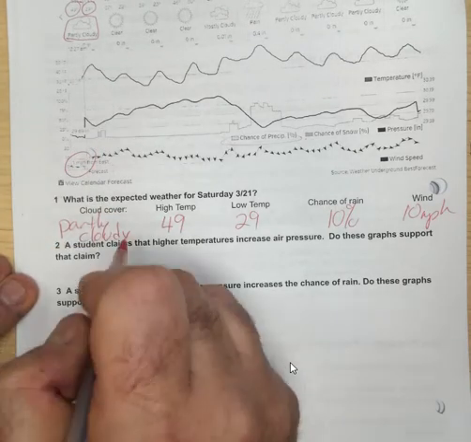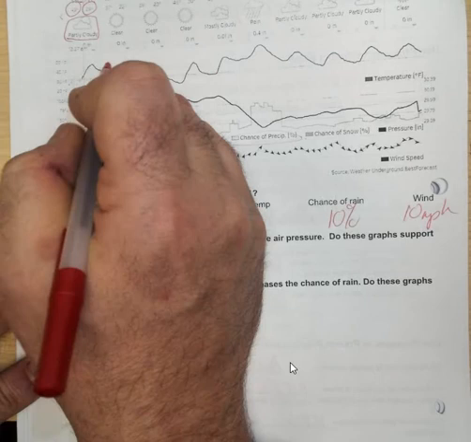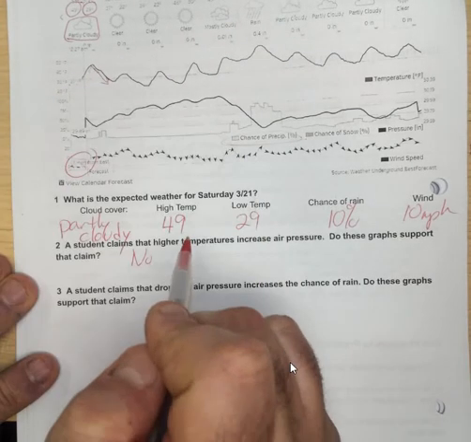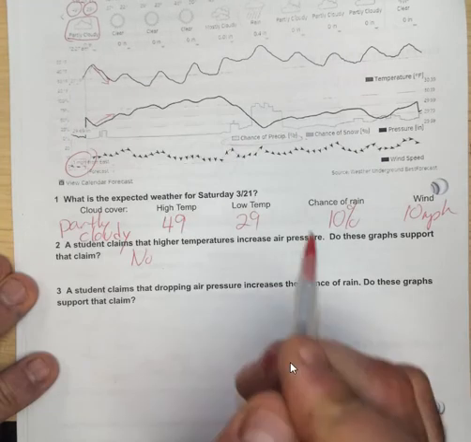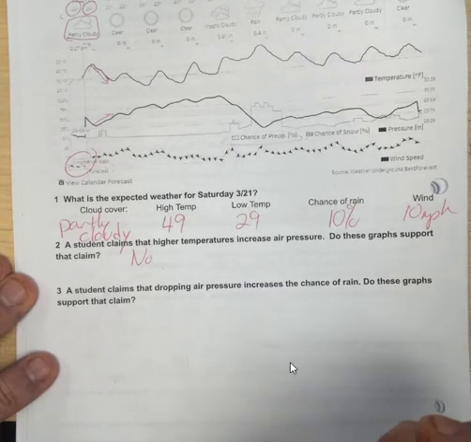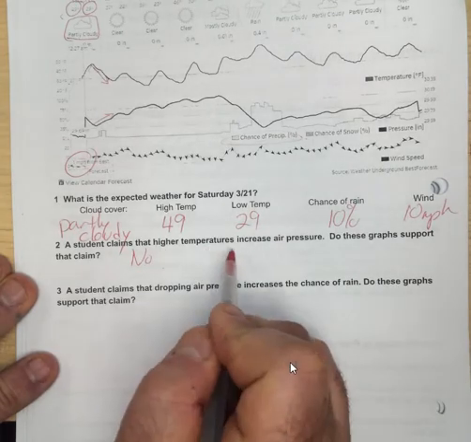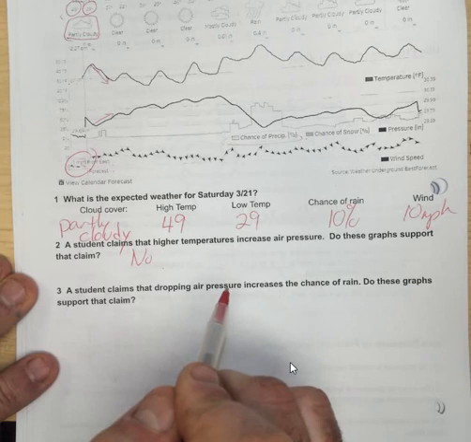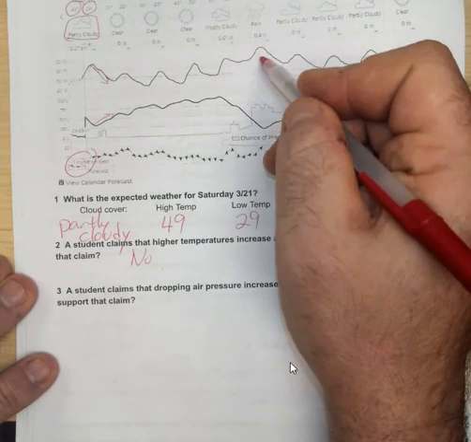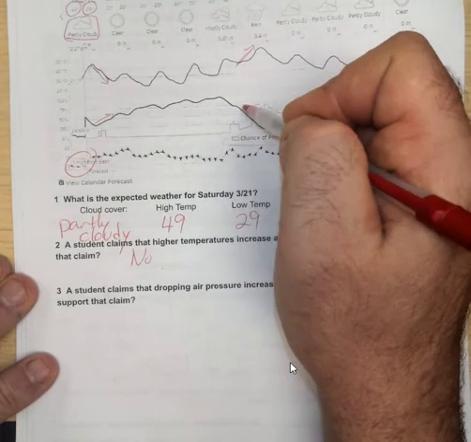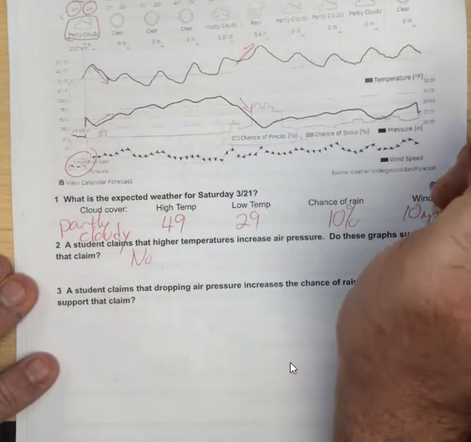And the answer is no, because here the temperature is going downhill, but the pressure is going uphill. So they're moving in opposite directions, changing in opposite ways. So higher temperatures do not increase air pressure. It shows it even more dramatically here, where we do have increasing temperatures, but the pressures are going down.